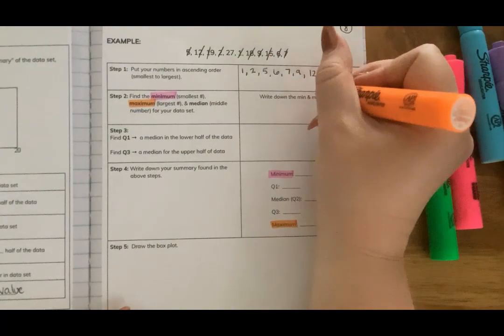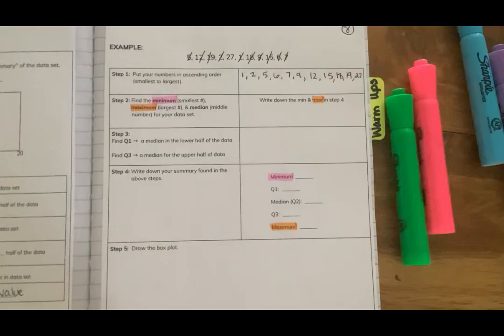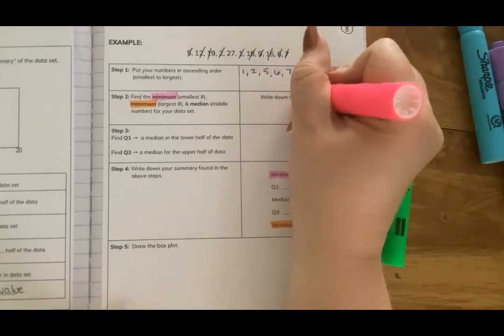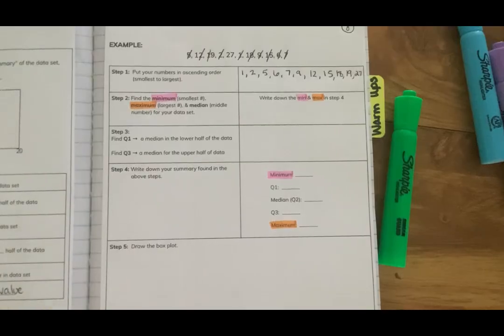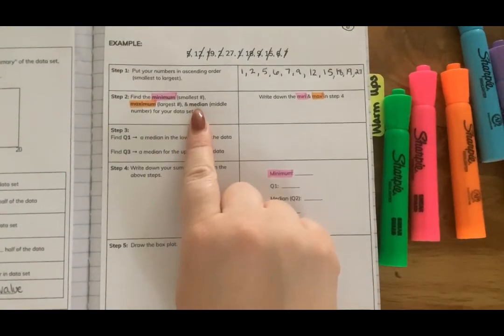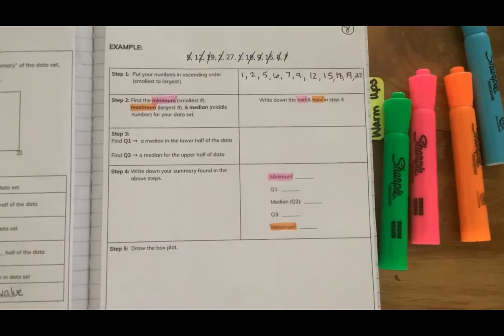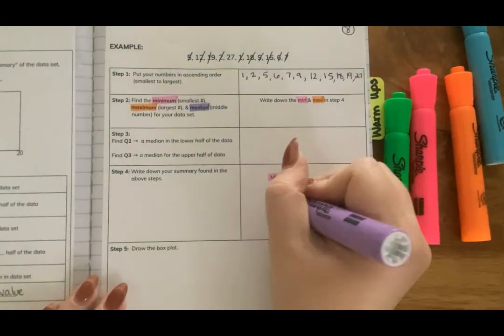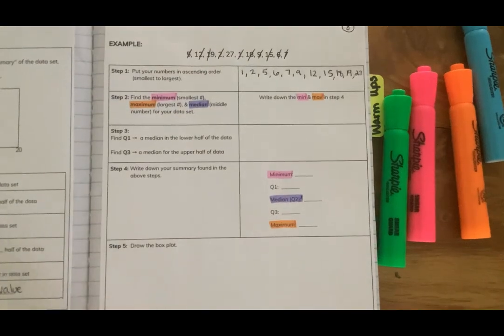And I also actually see these words right there, so I'm gonna highlight them there. I'm gonna go back to pink to highlight the minimum real quick, right there. I also see the median number, which I used purple for on page 7. So I'm gonna highlight that in purple. Right there. All right.